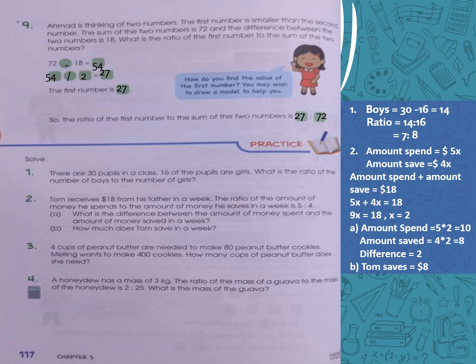so 5 units are equal to 10, and the amount saved is 4 units, and 4 units are equal to 4 into 2, which is equal to 8. So the difference is 2. 10 minus 8 is equal to 2.